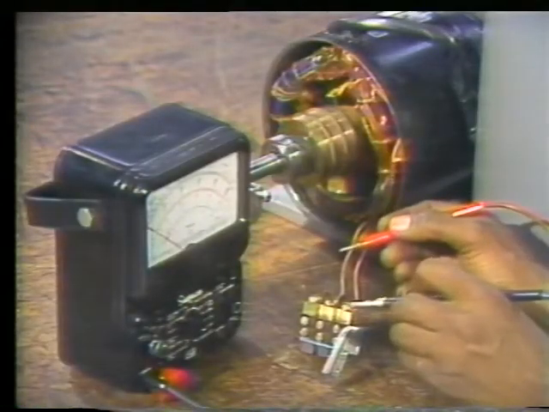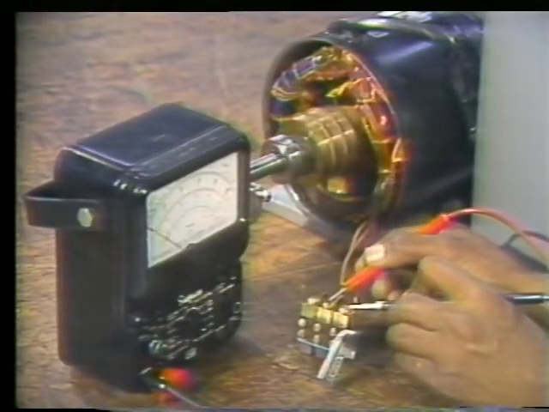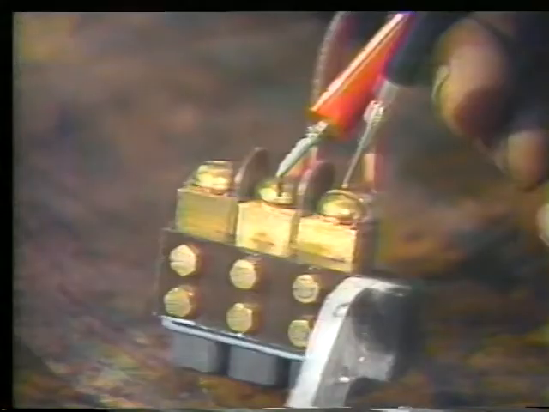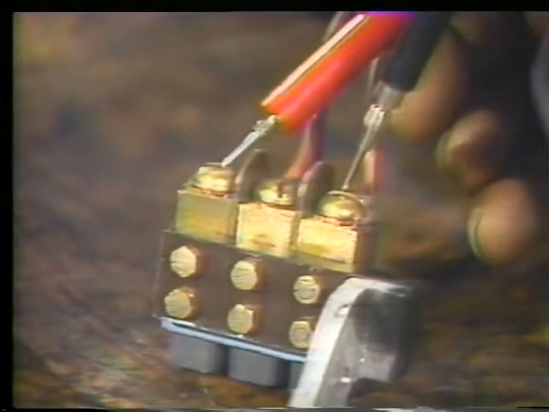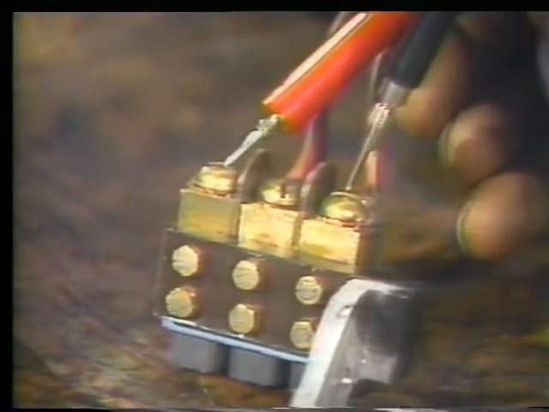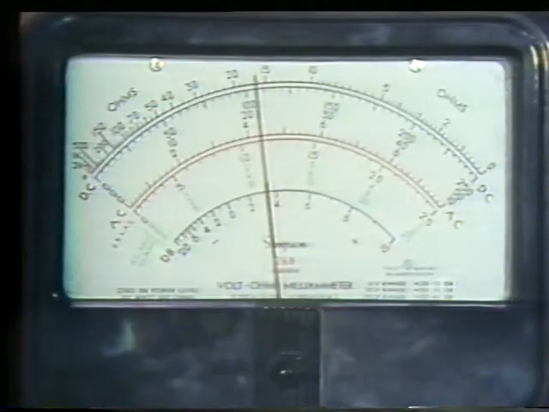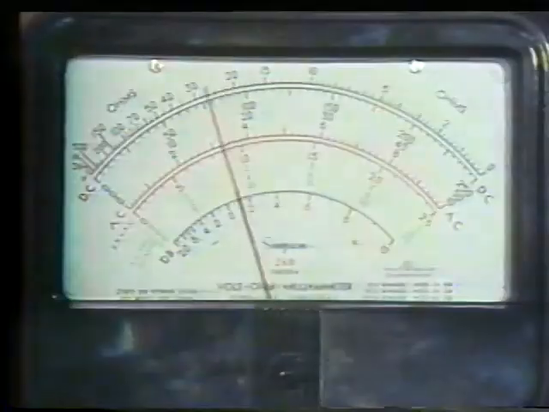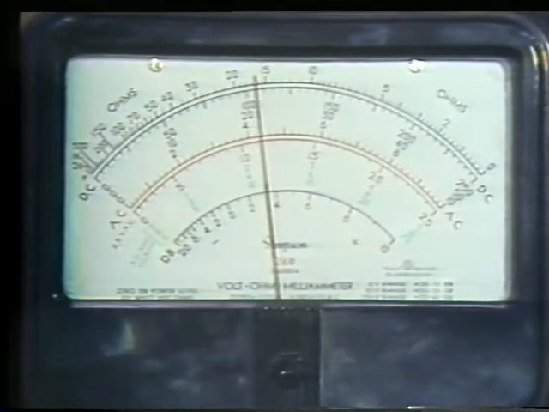Now, test the external resistances for opens. Test the top of the brushes 2 at a time. The normal resistance will usually be indicated in the equipment manual or drawings. All 3 readings should be equal to each other. If you see an imbalance in the readings, there's probably an open in the external resistances.